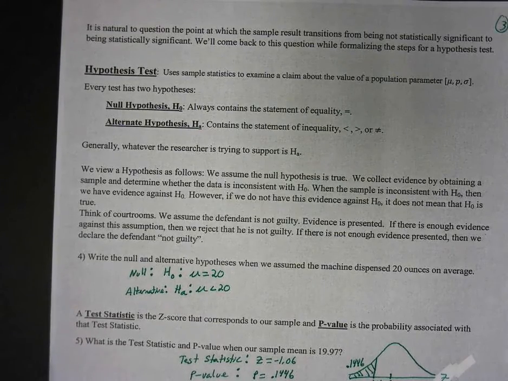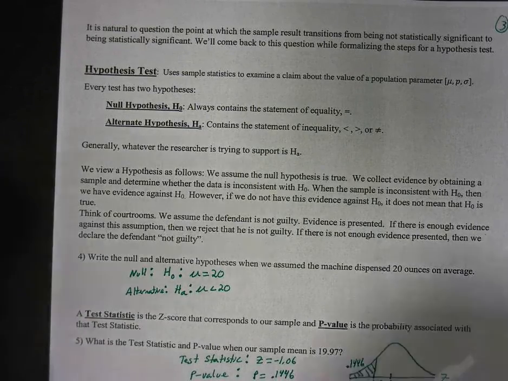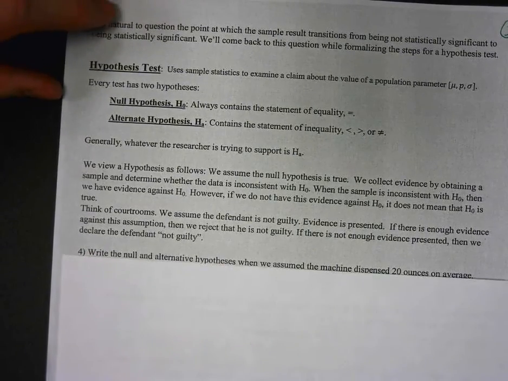A hypothesis test uses sample statistics to examine a claim about the value of a population parameter, whether it's mu, p, or sigma. Every test will have two hypotheses: the null hypothesis, which is called H sub 0, or H naught, and the alternative hypothesis, which is H sub a, or Ha, for alternative. The null hypothesis will always have a statement of equality.